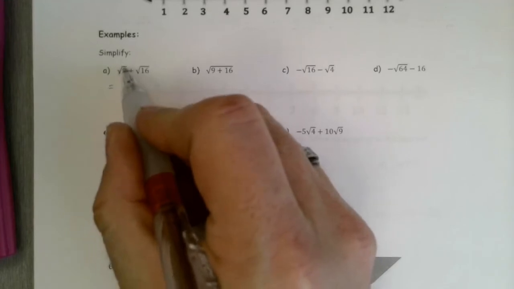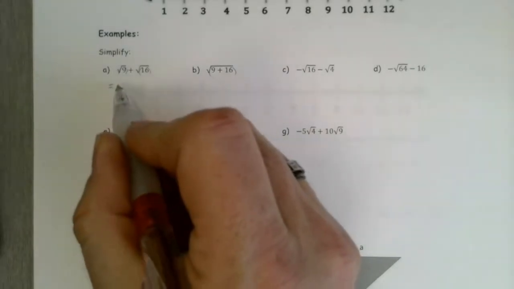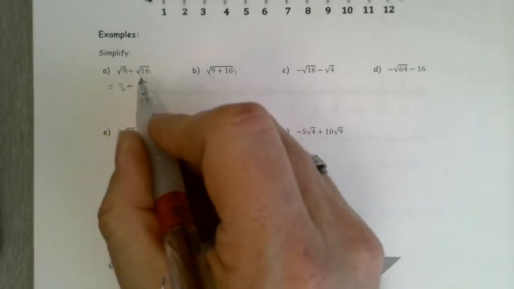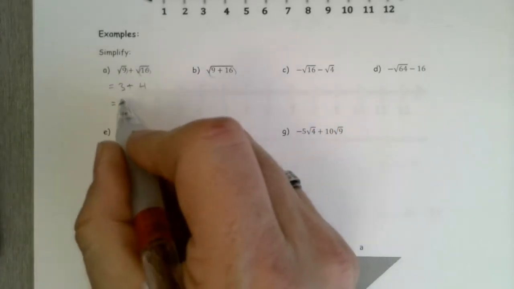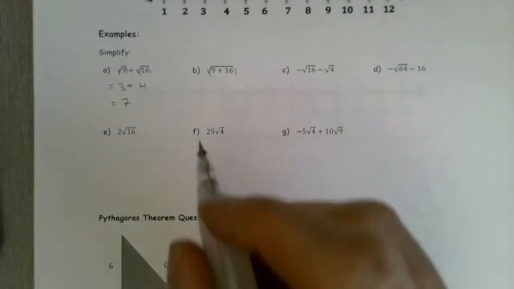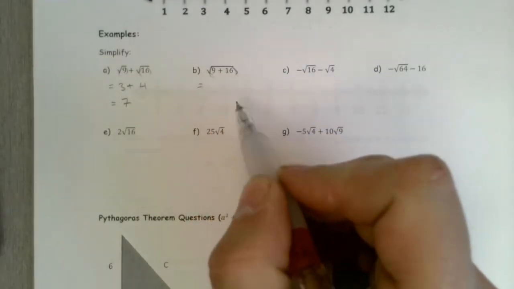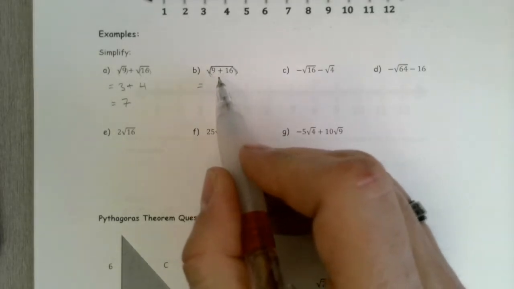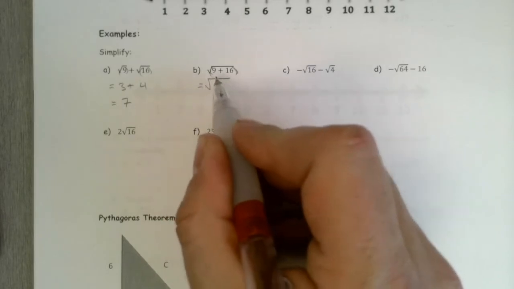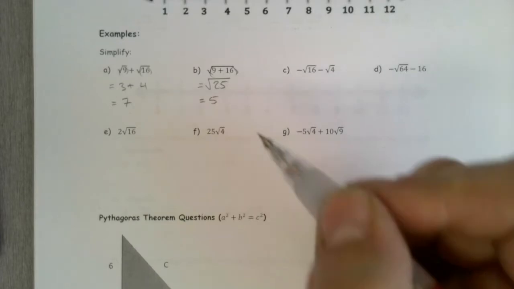Because of the parentheses that are implied, we're going to do the square roots here first. The square root of 9 is going to be 3, and the square root of 16 is going to be 4, and then I would do the addition and get 7. But here, the parentheses are around everything underneath the radical, so I'm going to do the addition inside there first. 9 plus 16 is going to be 25, and the square root of 25 is 5.